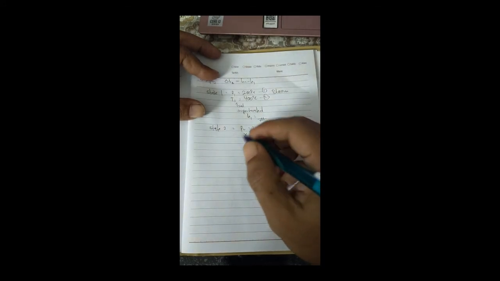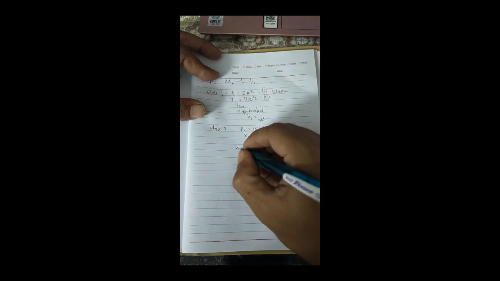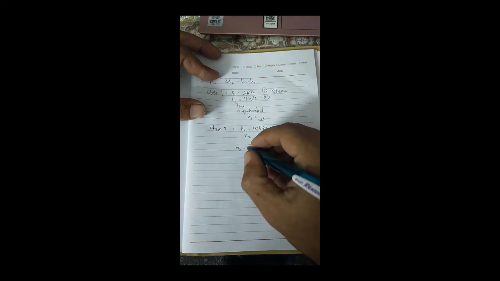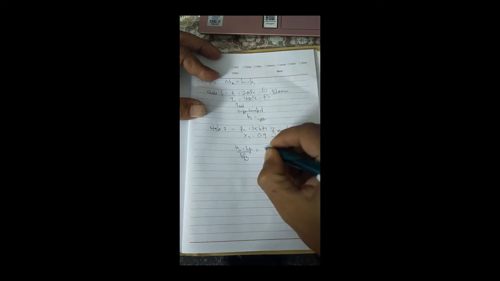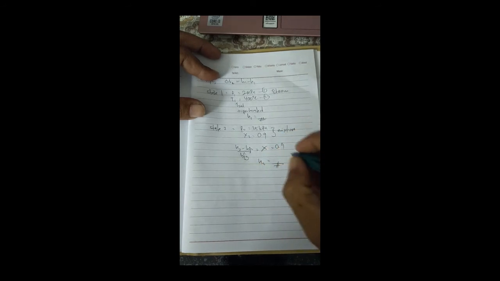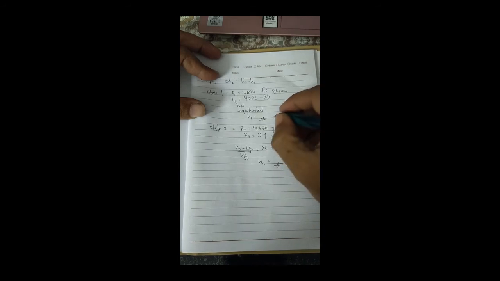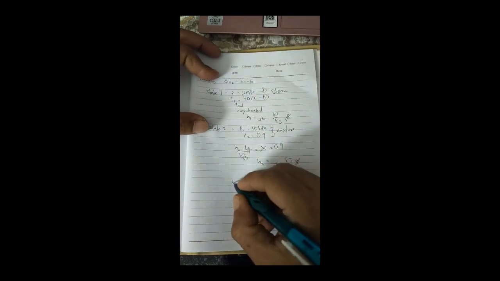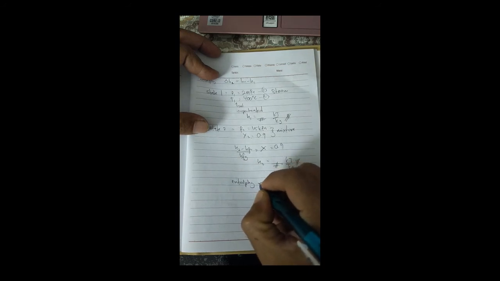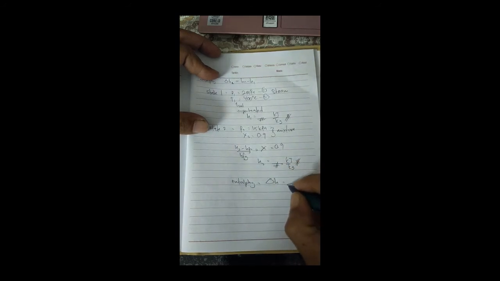Okay, so from here you can have H2 equals HF2 plus X times HFG, with X 0.9. So H2 in kilojoule per kg. Okay, so substitute into your enthalpy. We got kilojoule per kg.